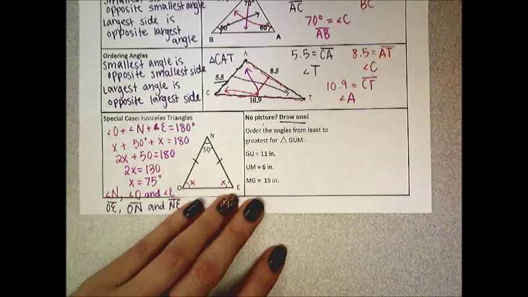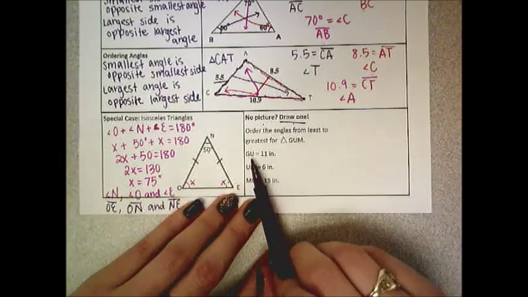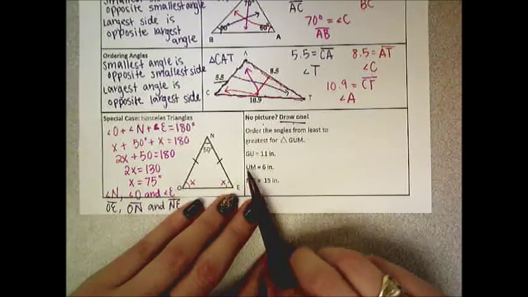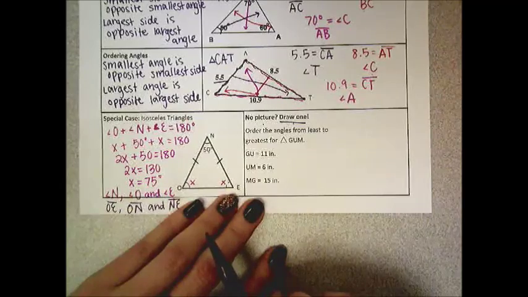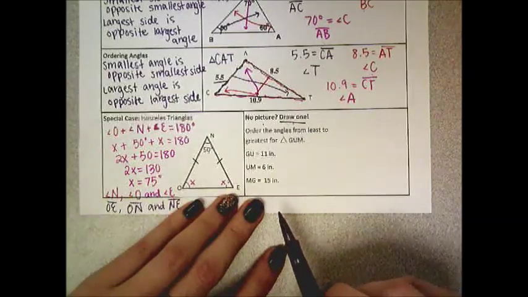The last thing I want to point out to you is that if we have a question with no picture, then you should draw one. You can just look at what letters are given in the side to find the missing letter for the angle, but it's always good to draw a picture to make sure that you are labeling them in the correct order.